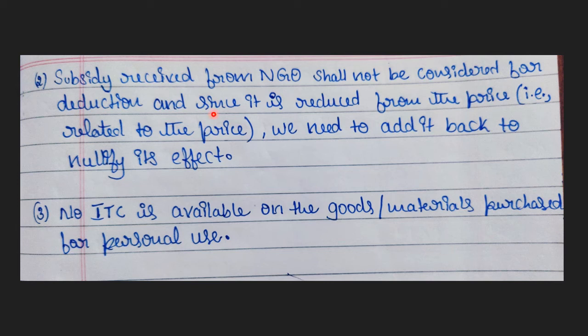For that also I have written a note here. Subsidy received from the NGO shall not be considered for deduction, and since it is reduced from the price, we need to add it back to nullify its effect. So this is the note you need to write.